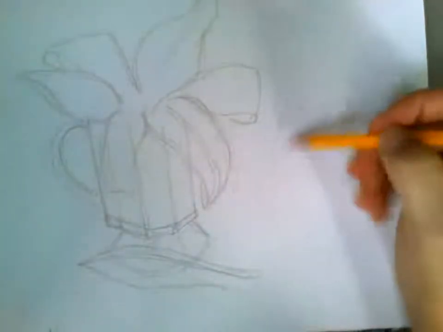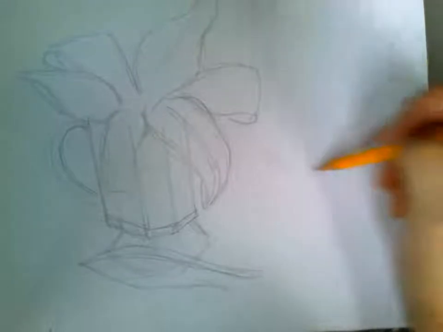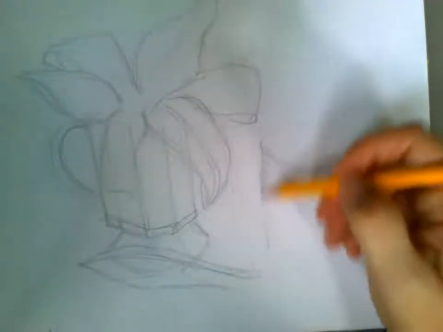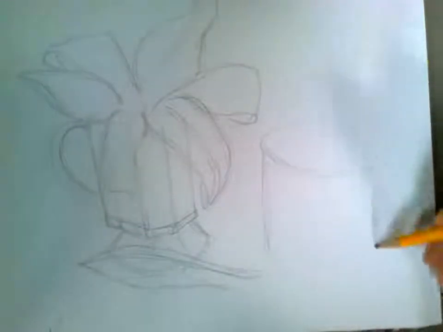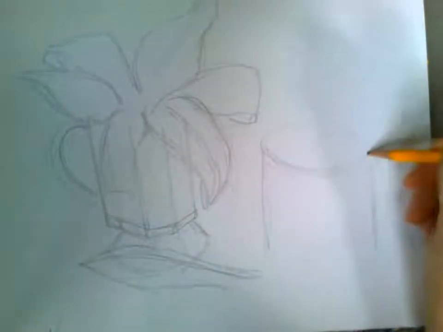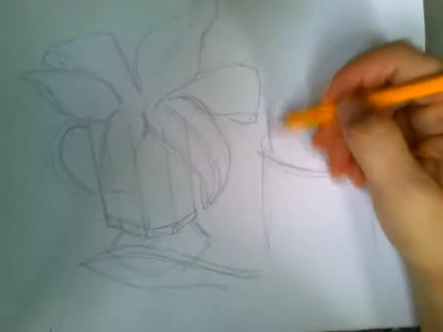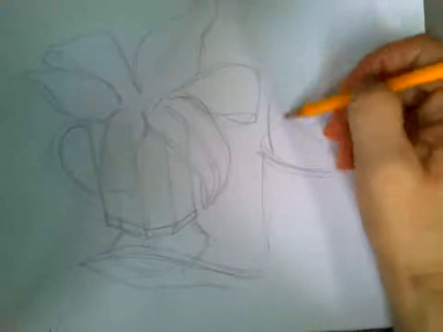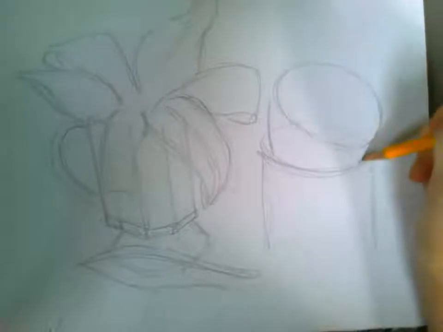You don't want them to be flat. If you're drawing cups, they have an oval, an ellipse. You have to study what these objects look like and how they're shaped, how they're formed.